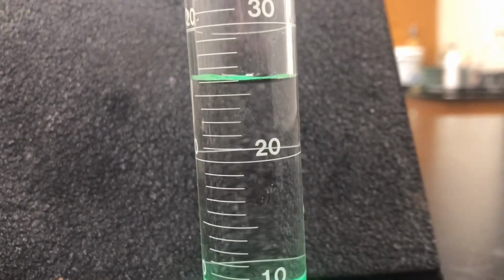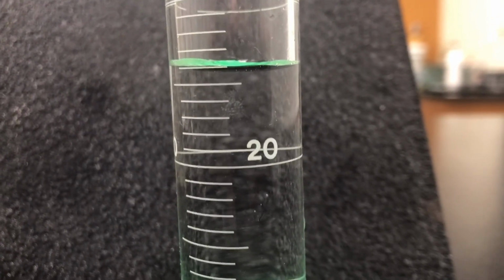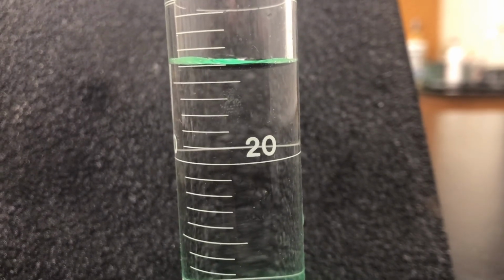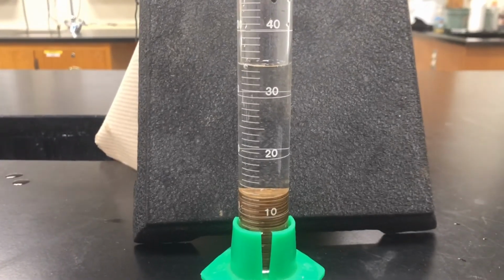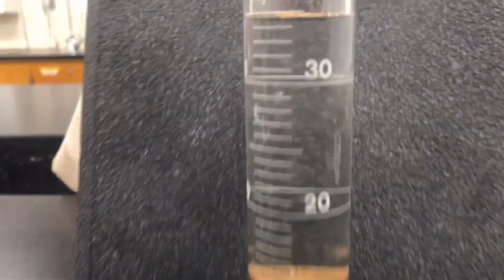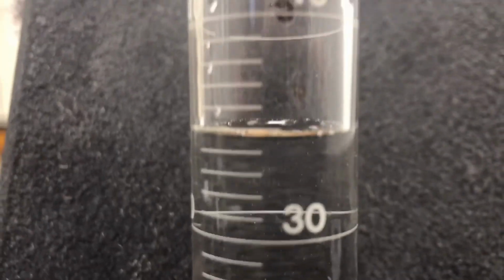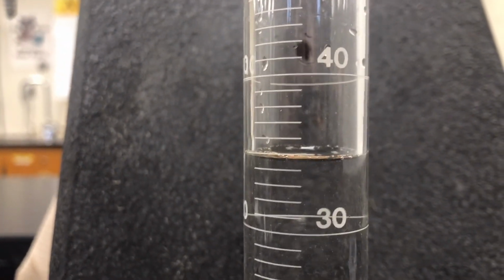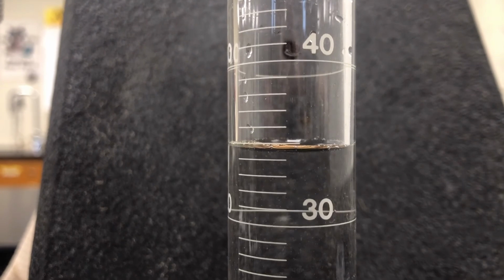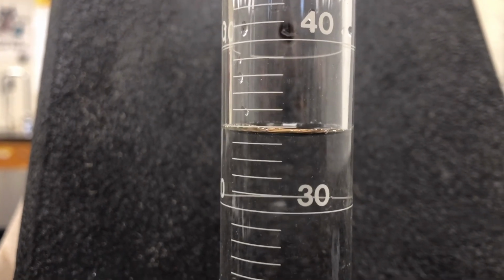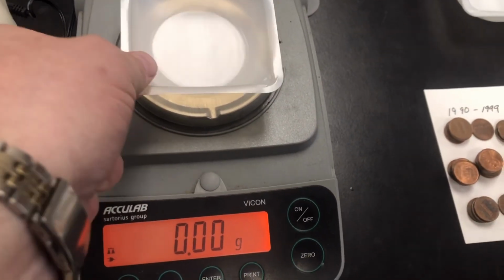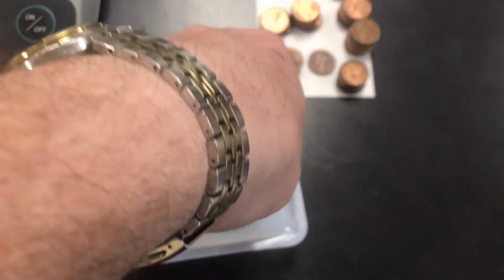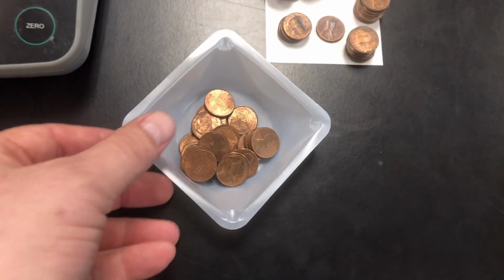For our beginning volume for the 1980s, what would you say your beginning volume is? We've got the 25 1980 series pennies. What would the volume, the ending volume, be now? Right there's your meniscus. Get that recorded. On to the 1990s. So we're going to go, look at this, 25 of 1990s pennies.